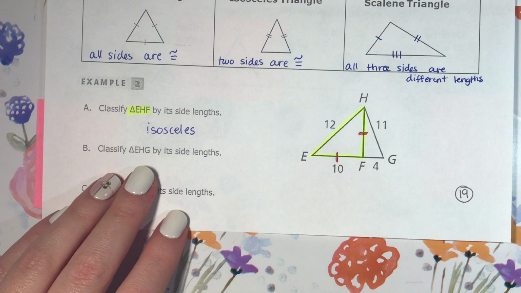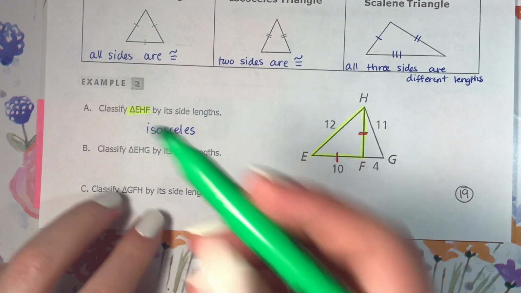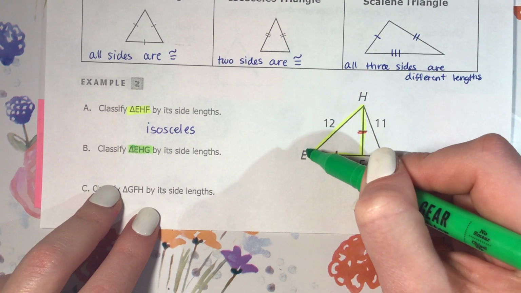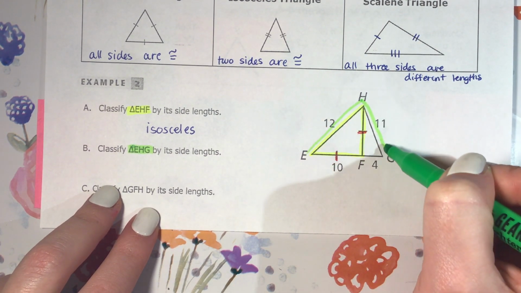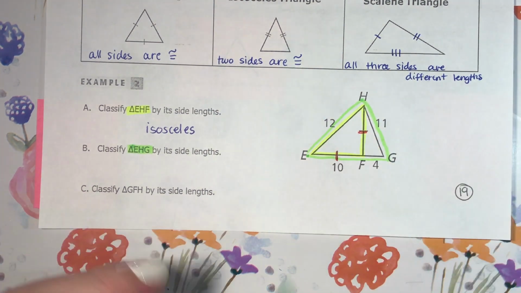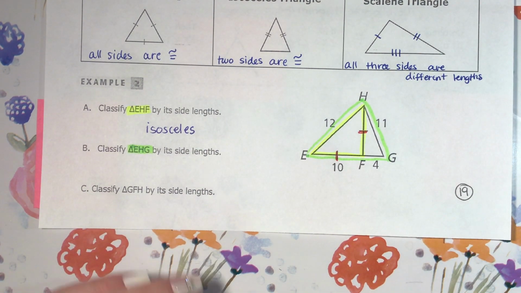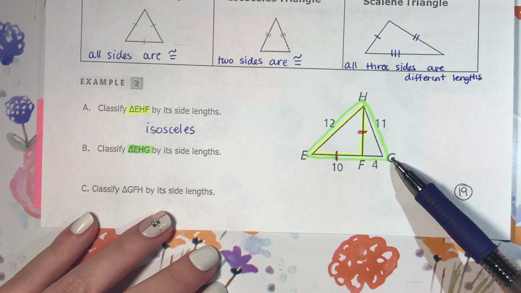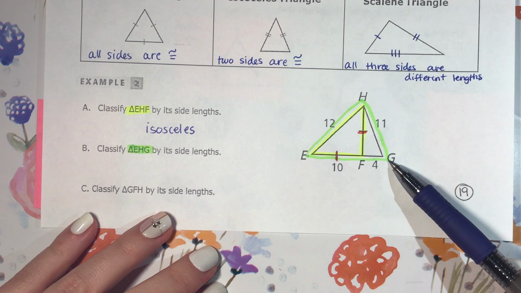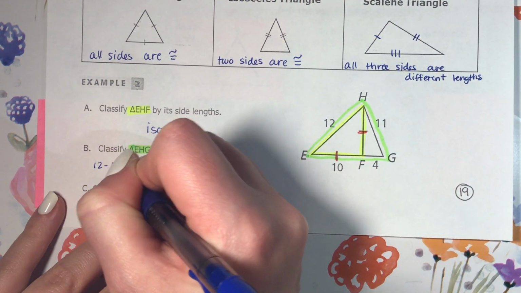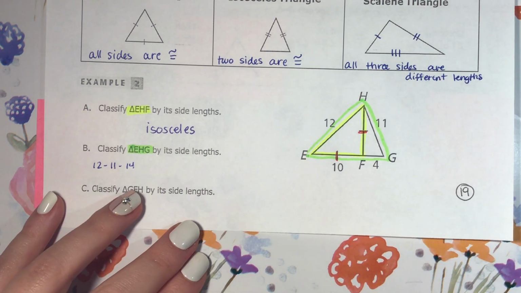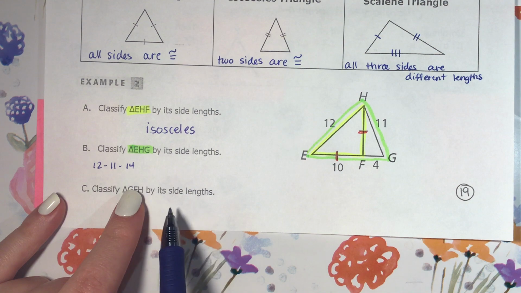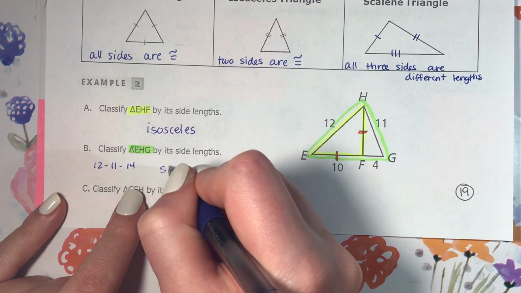Then we want to do triangle EHG. Triangle EHG is the whole thing. So from E to H to G, I have one side length that's 12, one side length that's 11, and then the other that is 14. So I have 12, 11, and 14 for my side lengths. That kind of looks like a date, but it's not. So that means since they are all 3 different, this is going to be scalene.